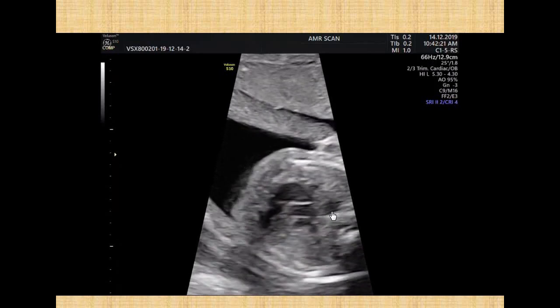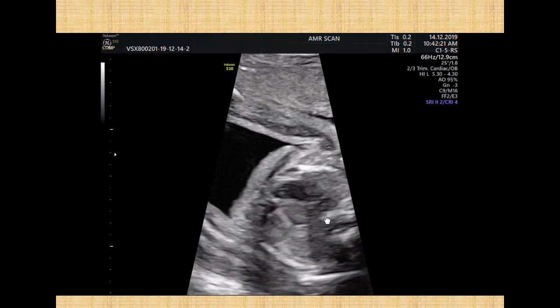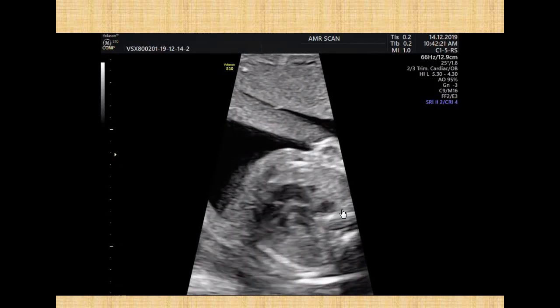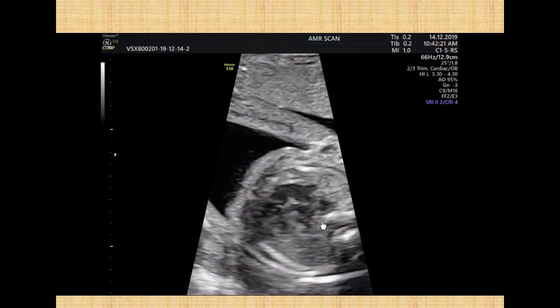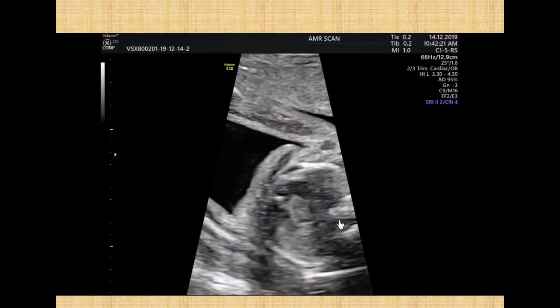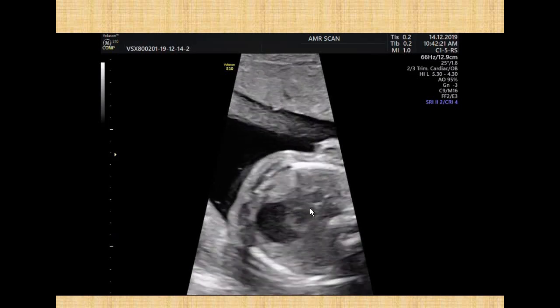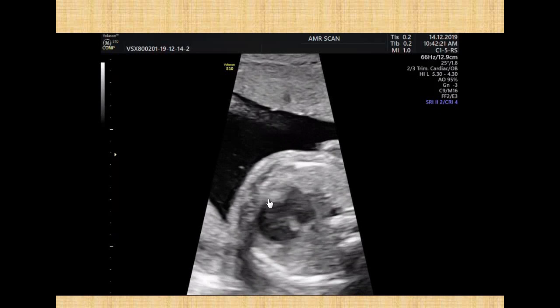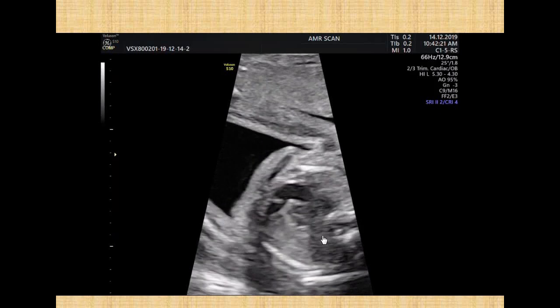And looking here, you will notice that apart from the outflow tracts, the atrial morphology is bilateral right-sided atria, because the right atrial appendage is broad and pyramidal, like here in this case.